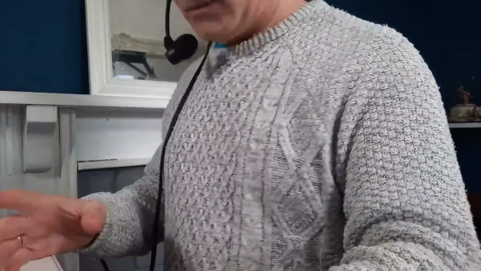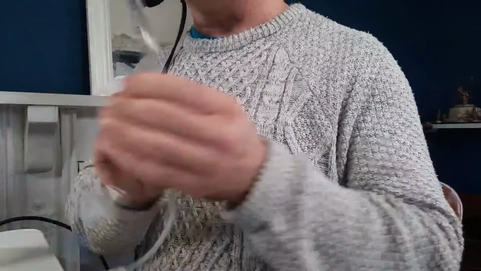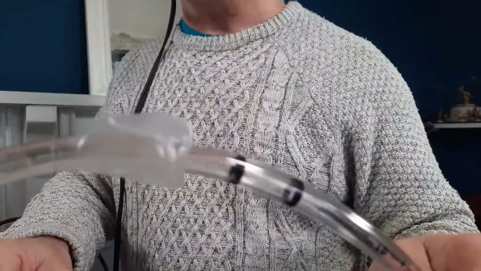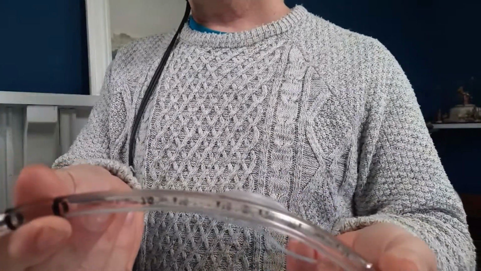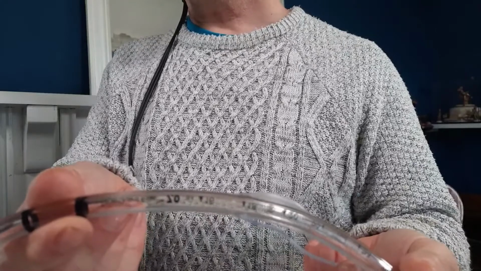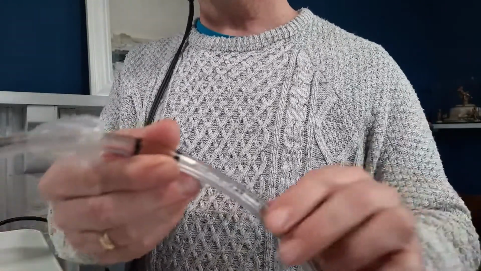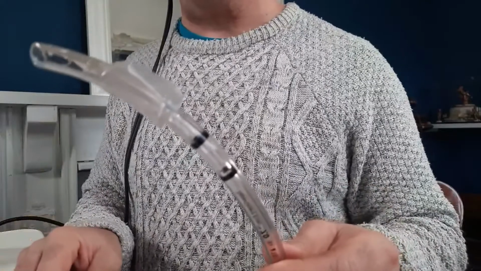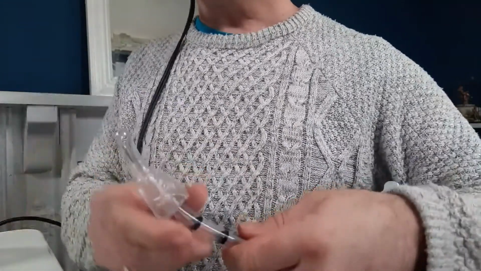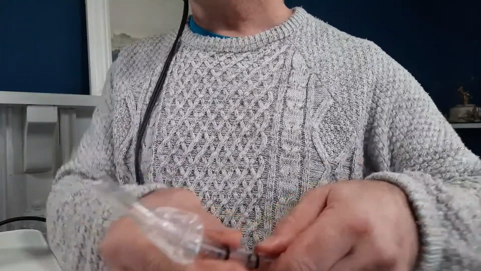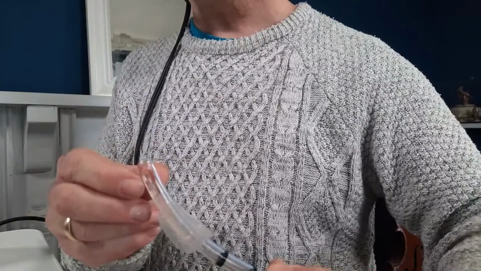Okay, so having skipped a step, unfortunately, we now get to one of the key pieces of equipment, and this is the ET tube. So this is a size 7, which I think you can see on there. It's back to front, unfortunately, but trust me, this is a size 7. And there's a number of features of this tube that are quite important to its function.